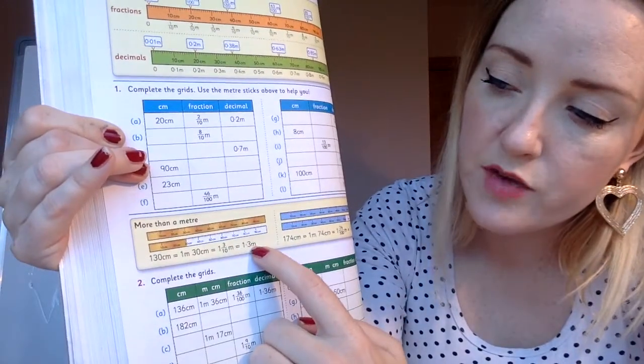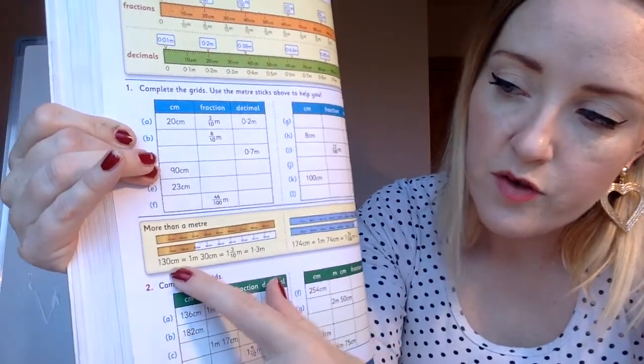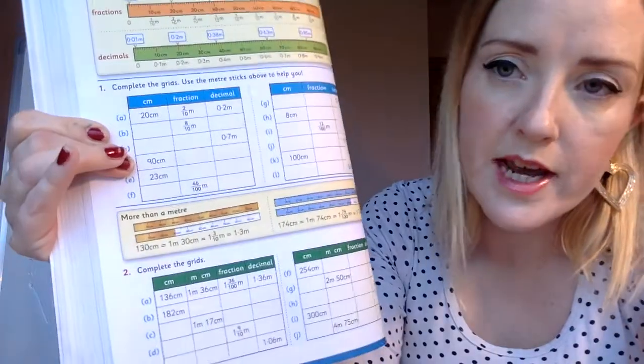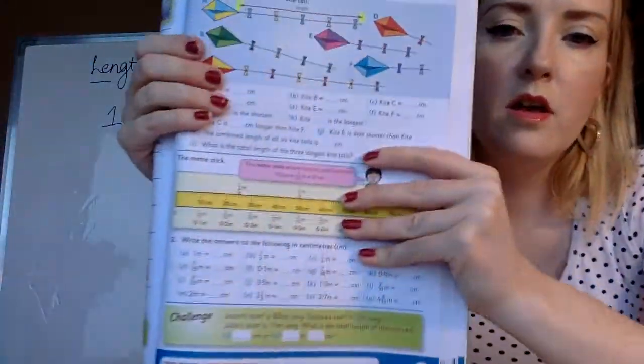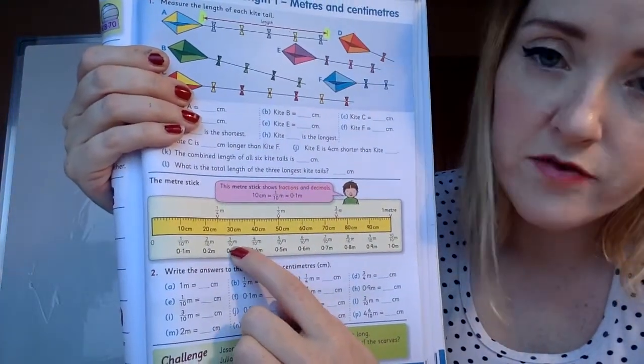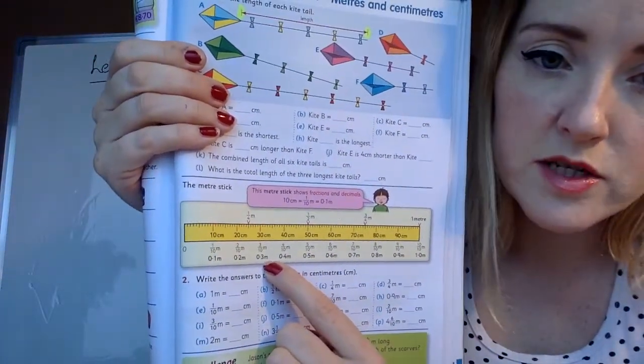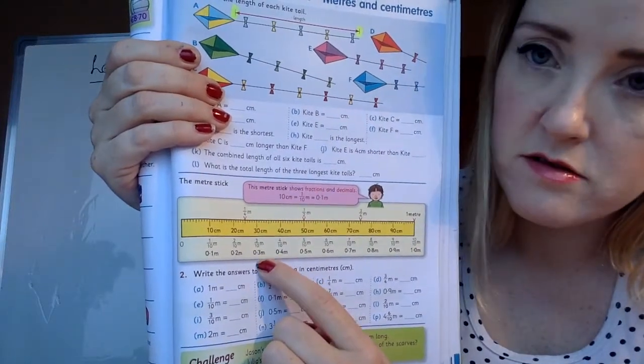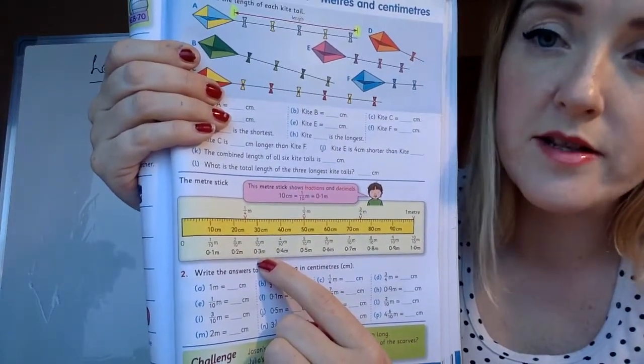So it's 1.3 metres. Now again, we have our 30 centimetres. How did I get my decimal here? Go back to the page before if you need to. We go to our 30 centimetres, which we already know was 3/10 of a metre, but now we also see that it's 0.3 of a metre. Okay? So I hope that's making sense.